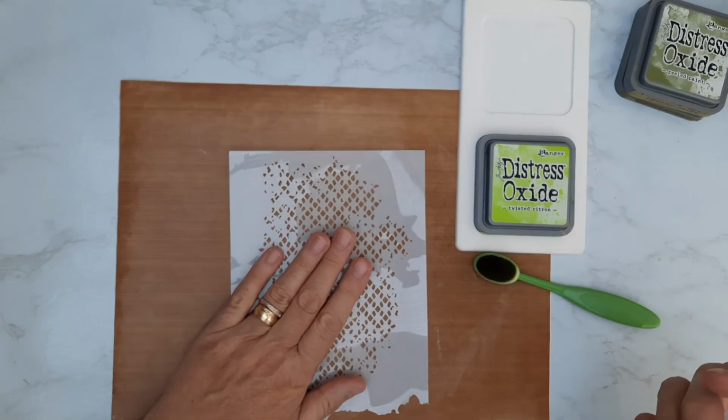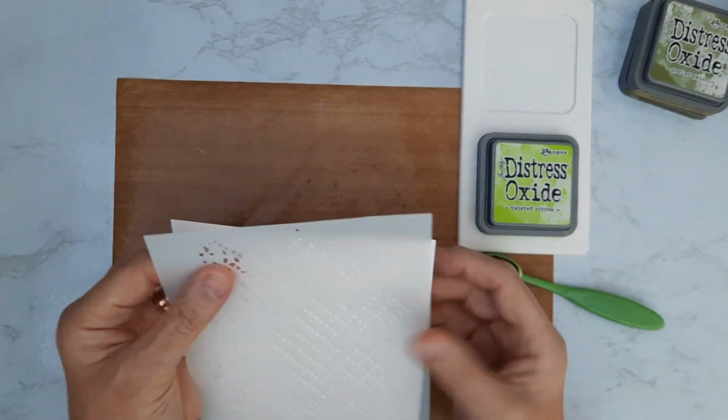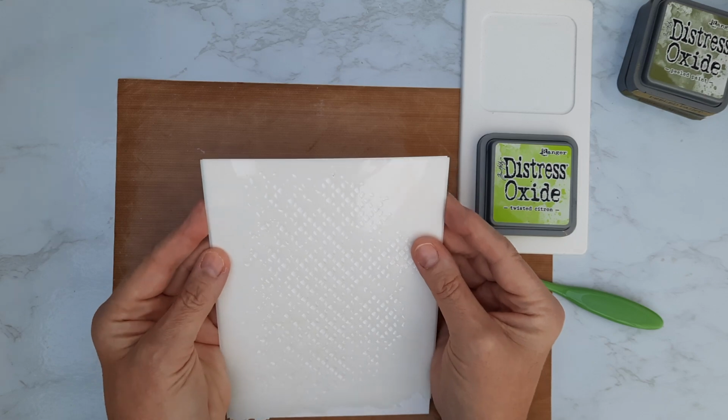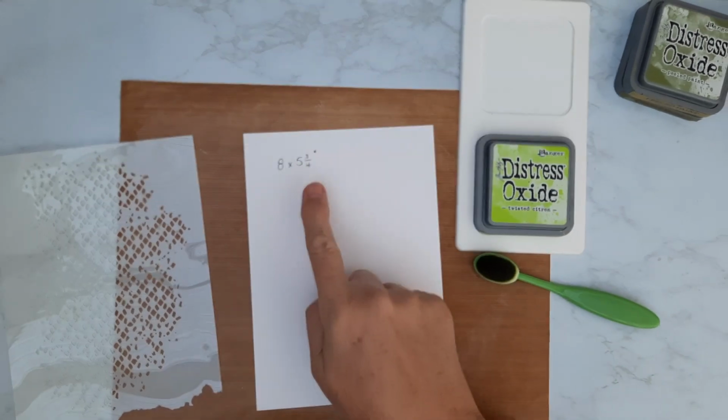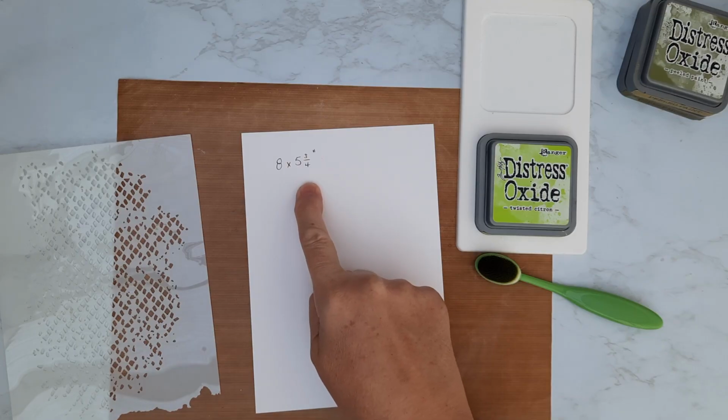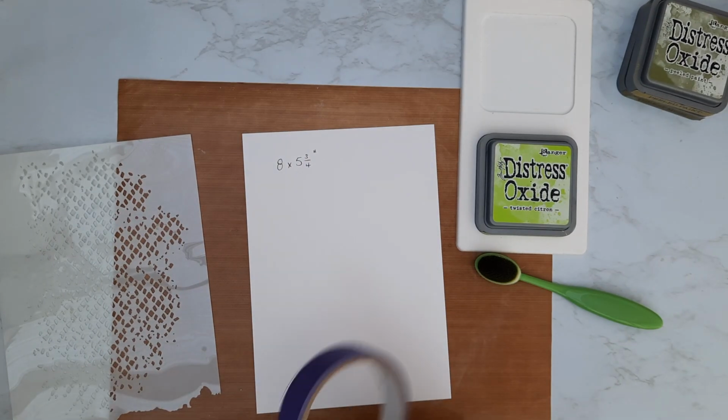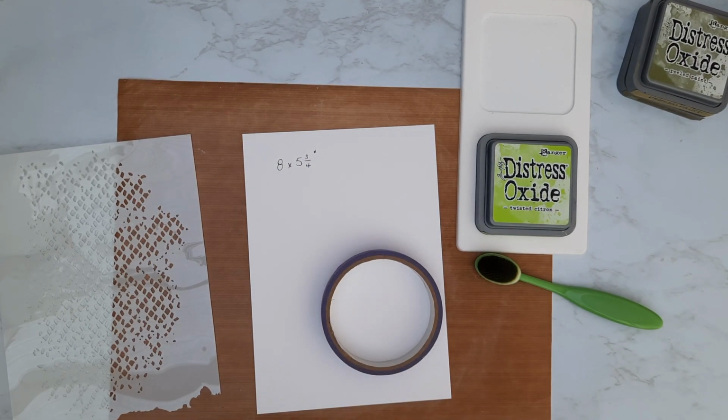So I use this as a guide for my piece of cardstock. I've actually gone very similar size to the stencil for my focal point here, and it measures 8 inches by 5 3/4, so it was a nice size to start with.